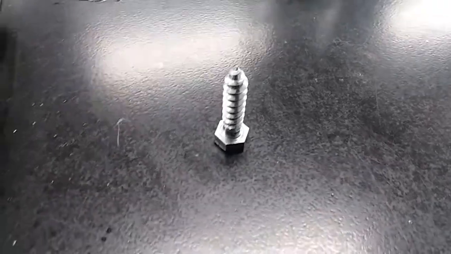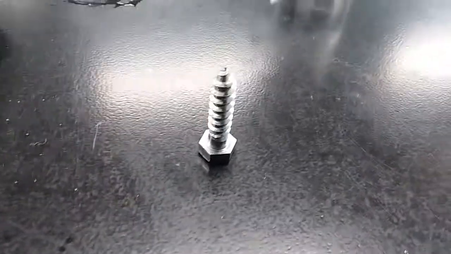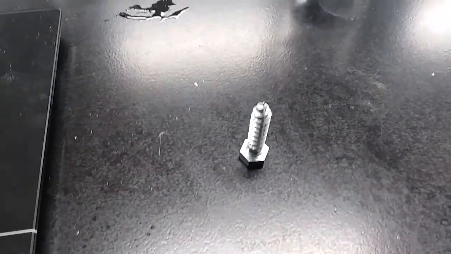Let's say I wanted to measure the density of this object here. How would I do so? First, I'd start by finding the mass.